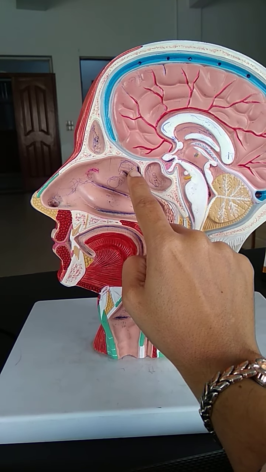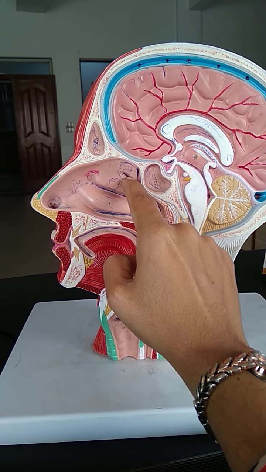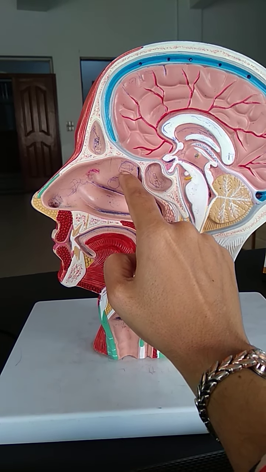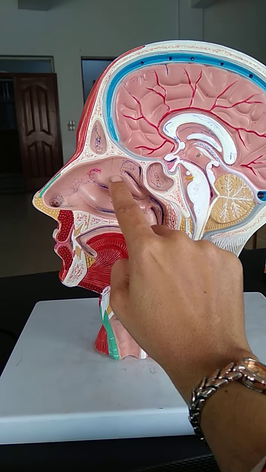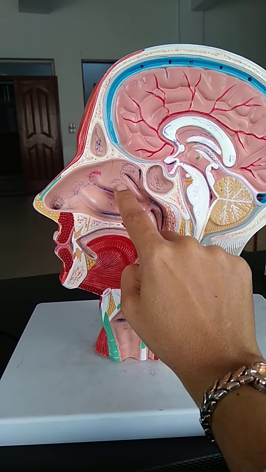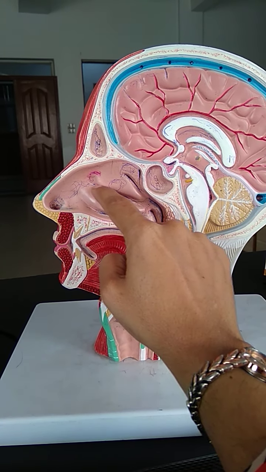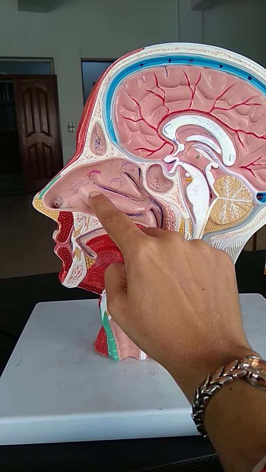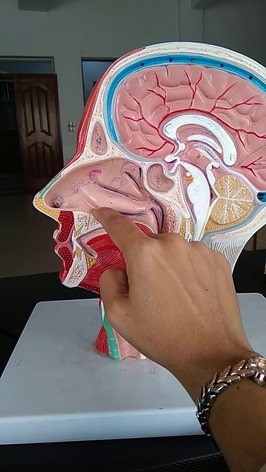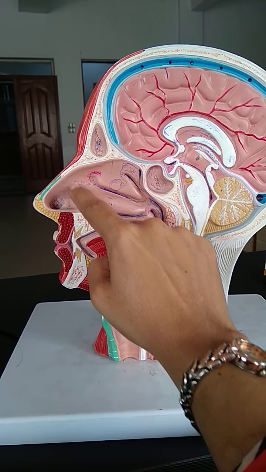So we have a superior nasal concha, and under it is the depression showing the superior nasal meatus. Then we have the middle nasal concha, under which lies the middle nasal meatus. This is the third, inferior nasal concha, under which lies the inferior nasal meatus.